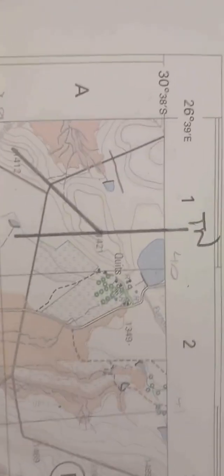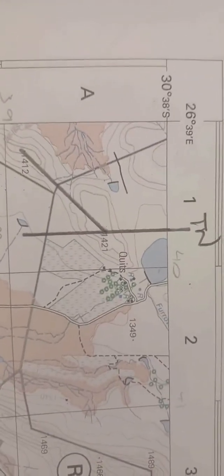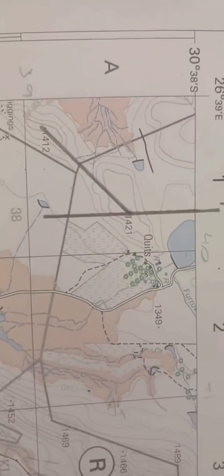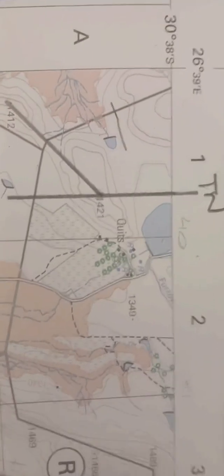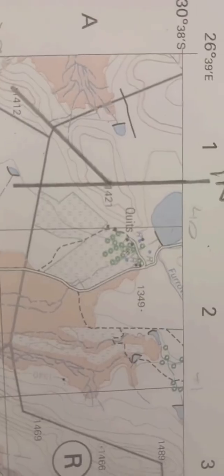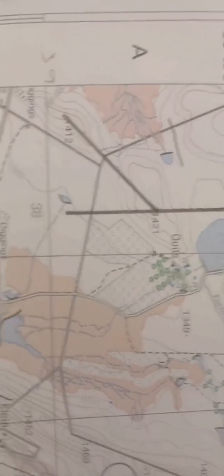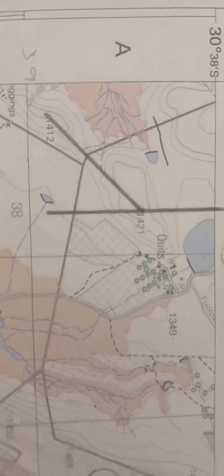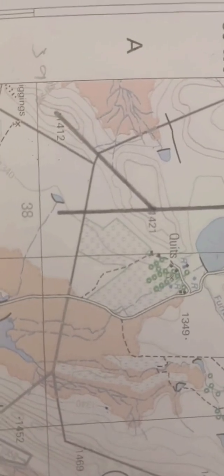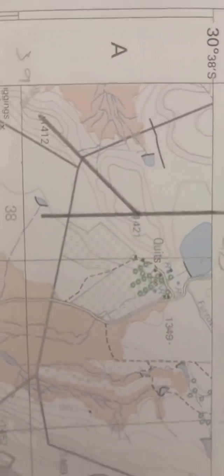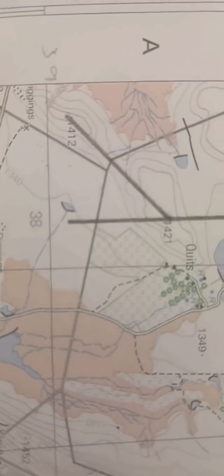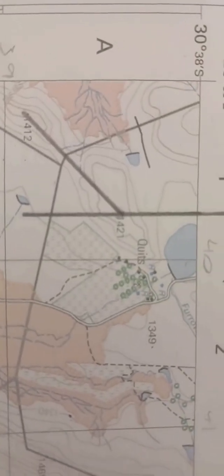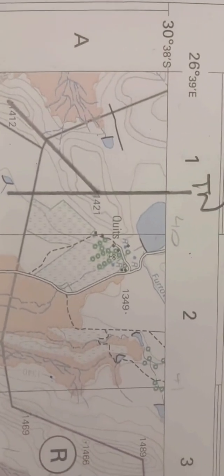Are we together? I'm glad if you understand. Are you following, guys? So I've drawn a line that passes through my 1421, which is the from point. I have joined the 2 spot heights, that is 1421 and 1412. Are we moving at the same speed? Give me a thumbs up if you are following.